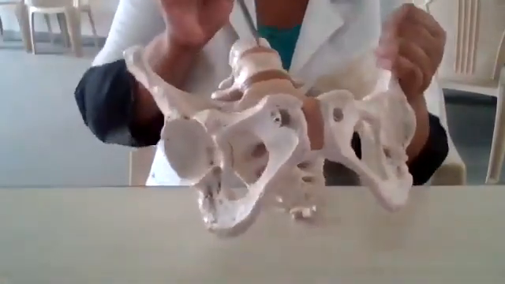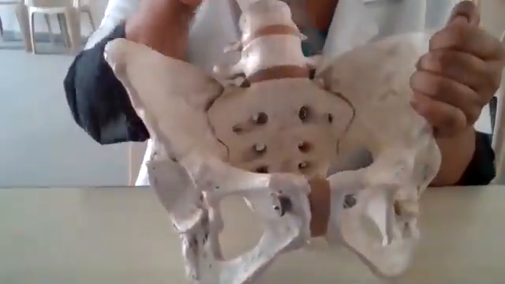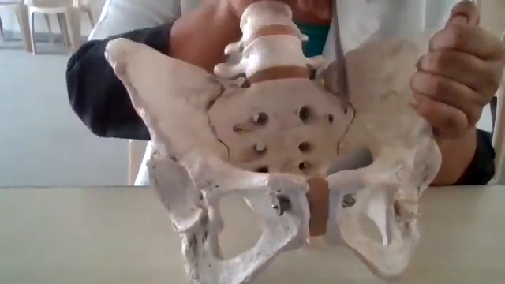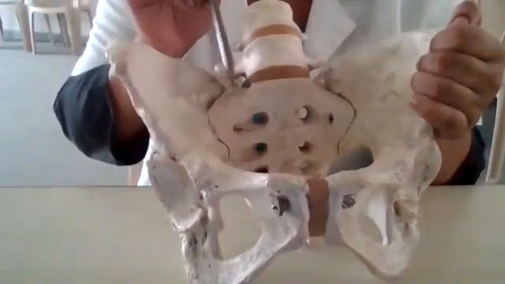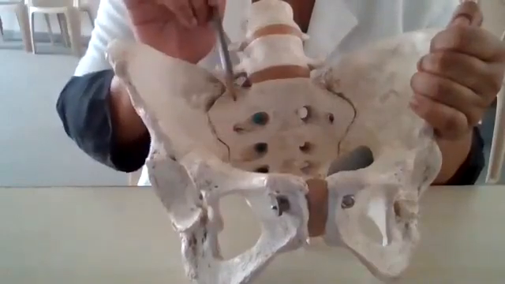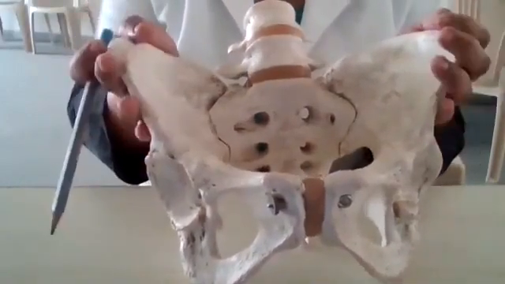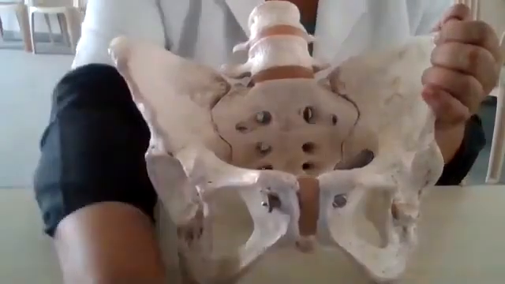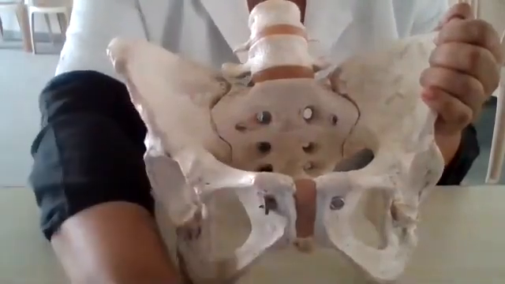One thing I forgot to tell: in the sacrum, as I said, the first sacral vertebra juts forward and is known as the sacral promontory. And on the lateral side, you can see two wing-like structures known as the sacral ala, or otherwise we can call it the sacral wing. So that is about the pelvis, bones, joints and ligaments.